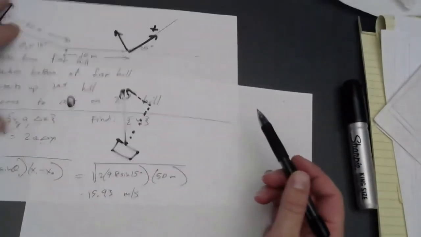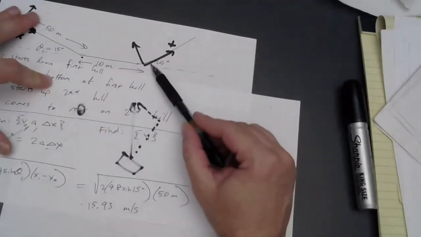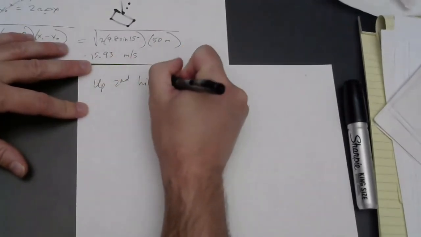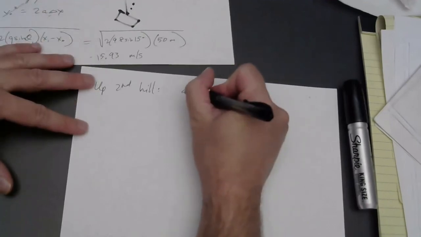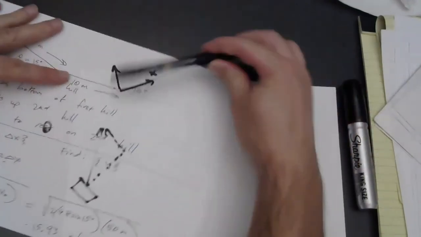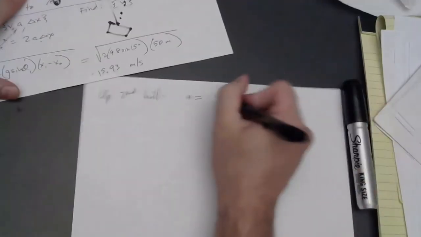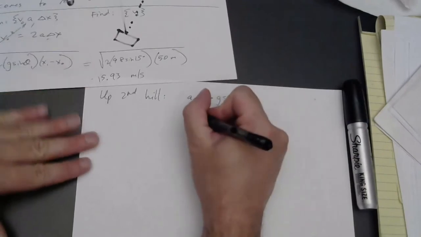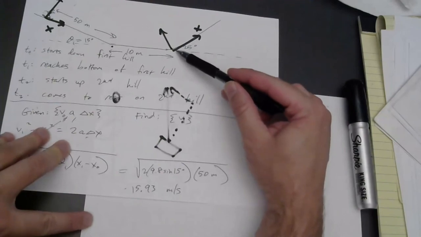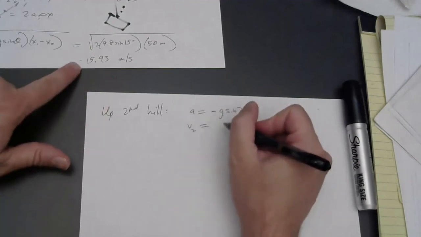Okay, so we just assume now, this is where your book didn't really discuss this, but we're going to assume no loss of speed as she glides across those 10 meters. Now we're headed up. So I'll say up the second hill. And this time I'll be explicit. The acceleration is g sine 25 this time, but because of my choice of coordinate system, I'm going up the positive direction when gravity clearly points down the ramp. That's a negative acceleration. And now my initial velocity would be the velocity at time 2. My initial point, as far as this part of the problem is concerned, is at the bottom of the second hill. So v2 is equal to the speed we just found.